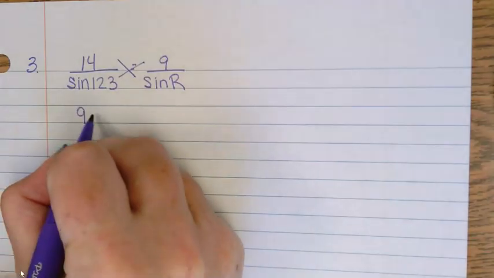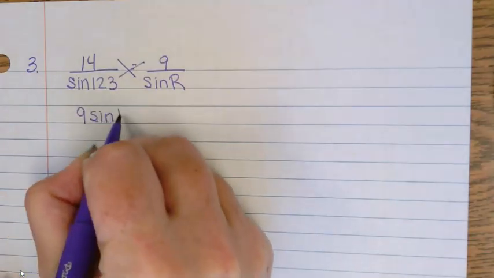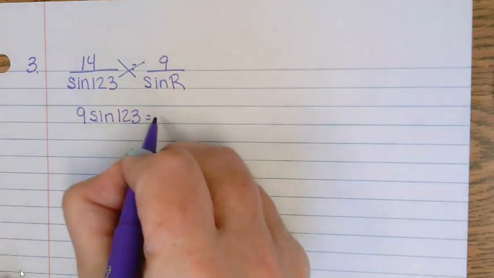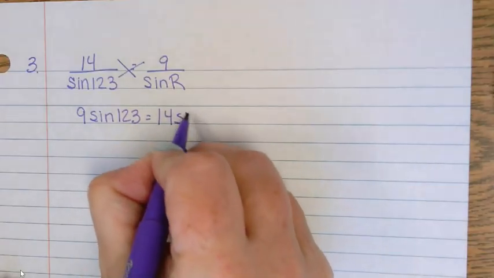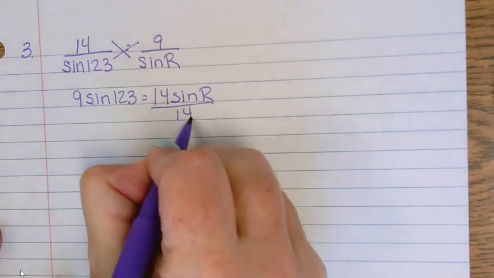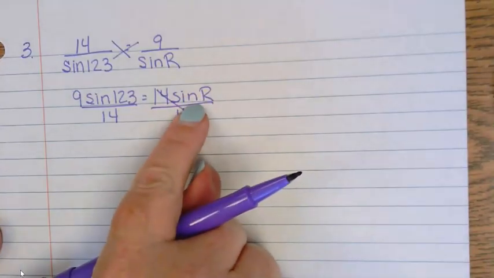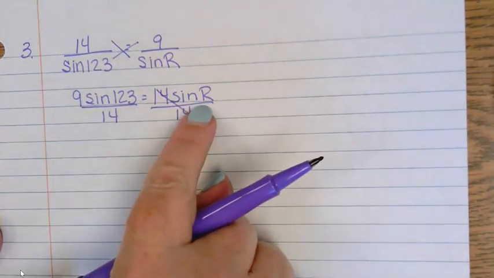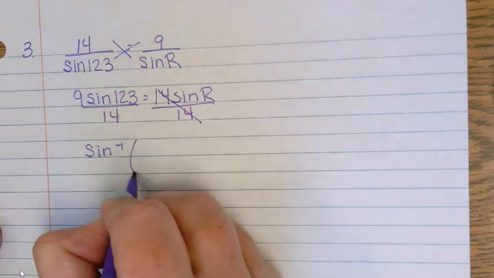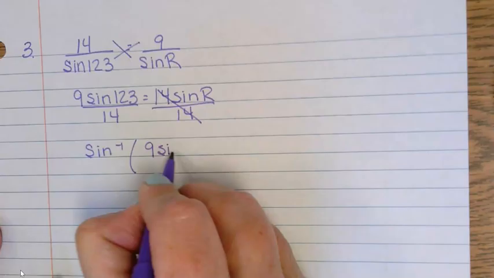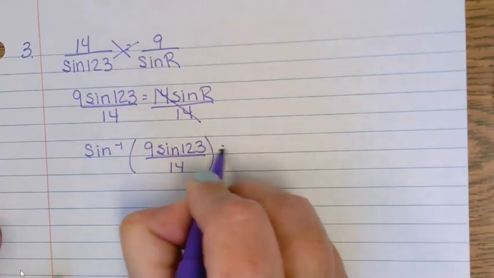So 9 sine 123 equals 14 sine R. Divide by 14. Okay, that cancels, and we're going to get sine by itself. Get R by itself. So we're going to take the inverse sine of 9 sine 123 over 14, and this is my R value.